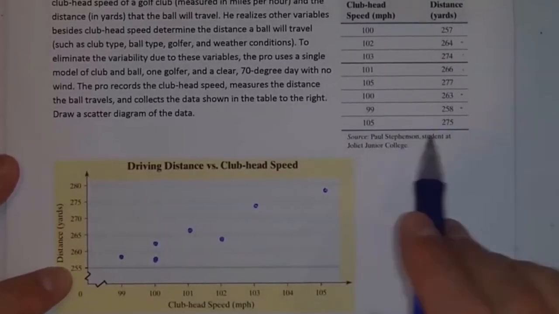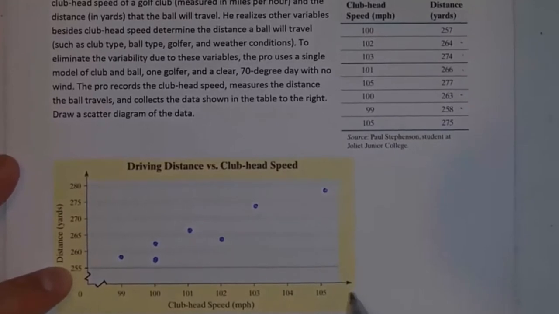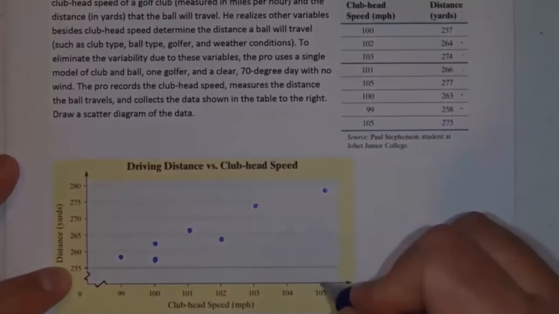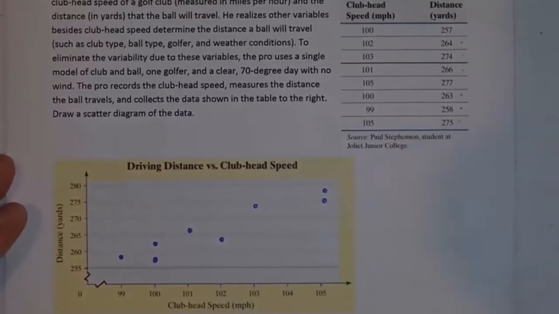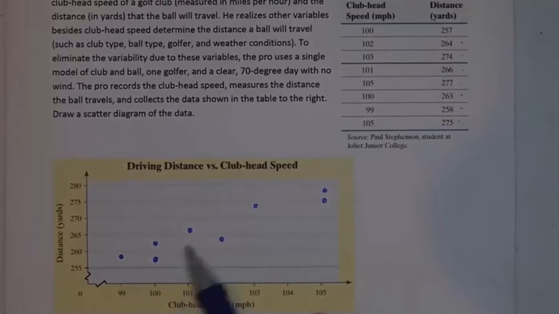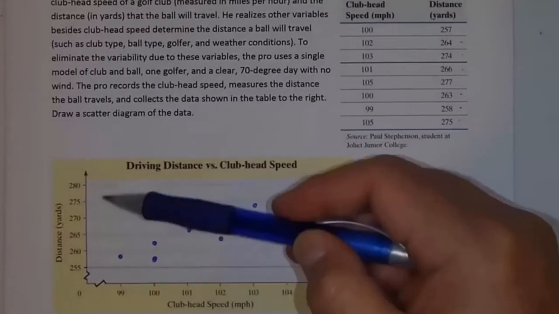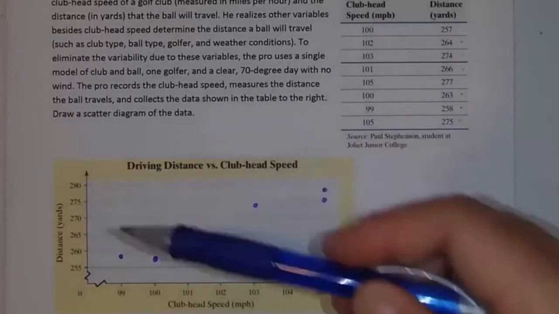And last but not least, 105, 275. So 105, 275 would be right there. So I have my 8 points plotted. So again, what we're trying to look for is a relationship. Is there a relationship between how fast the club is swung and how far the golf ball goes?